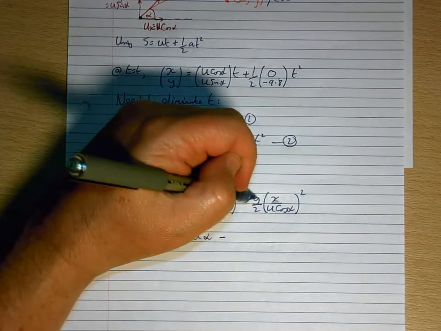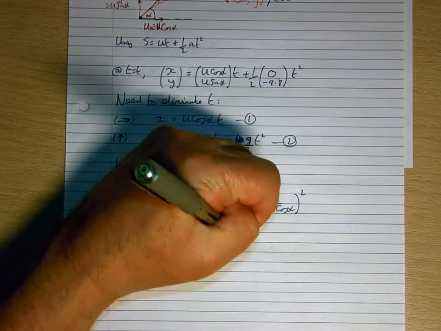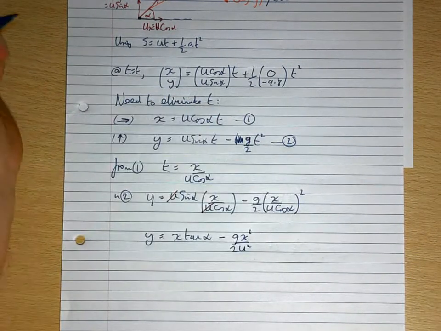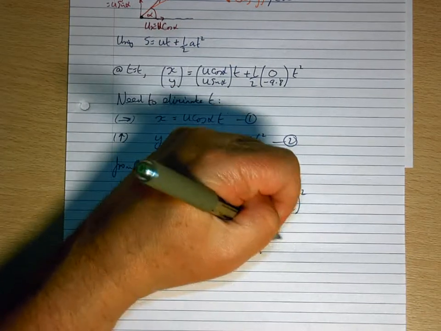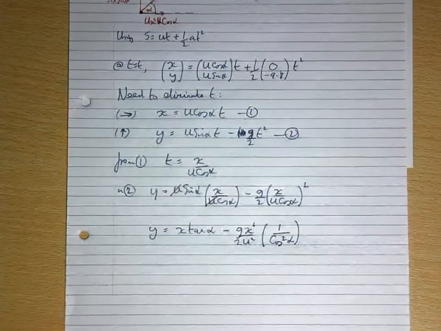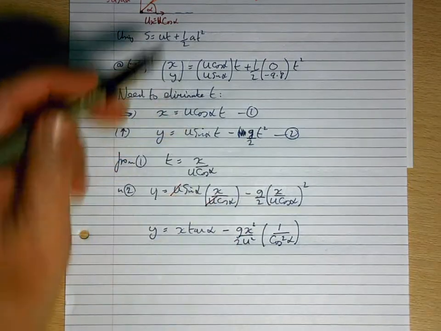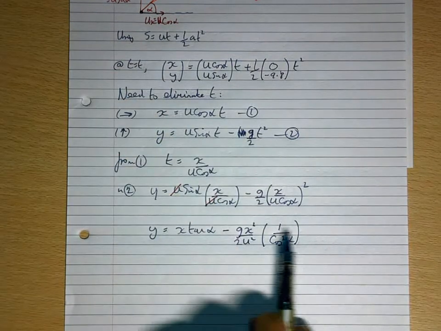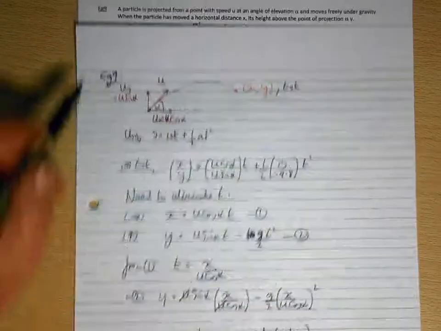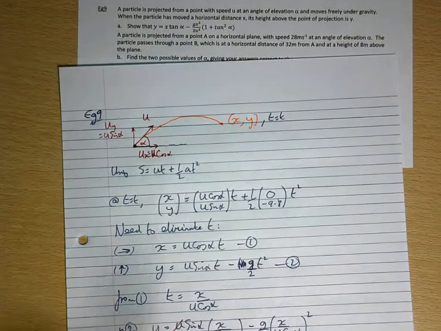Minus g x squared over 2u squared, times 1 over cos squared alpha. So I've squared top and bottom, and I'm isolating the trig part of it. So I've got g x squared over 2u squared.